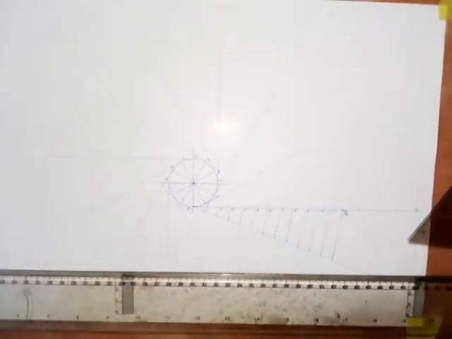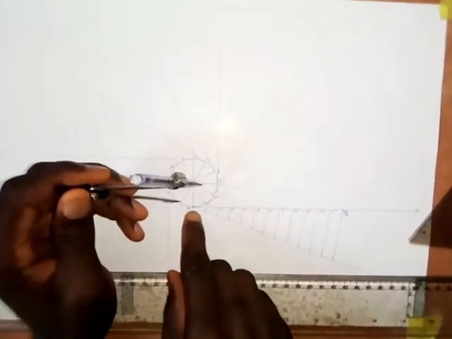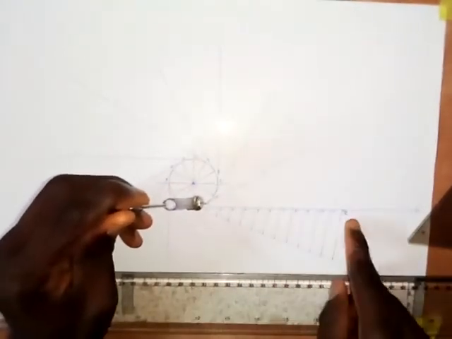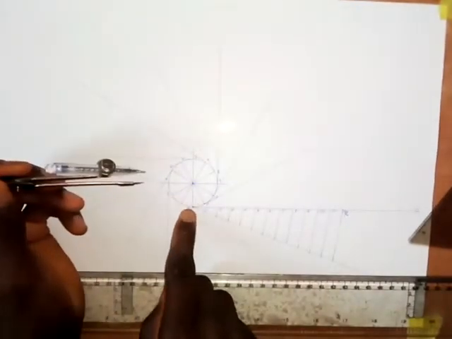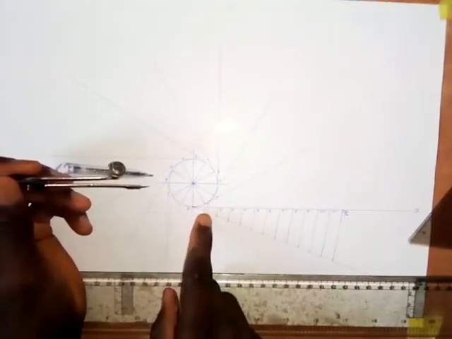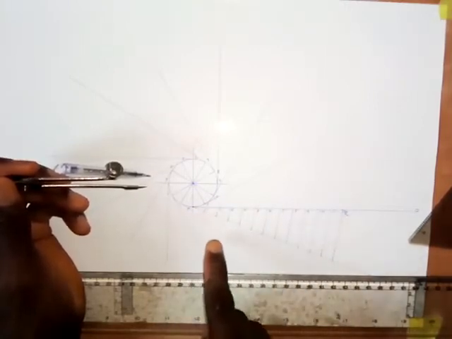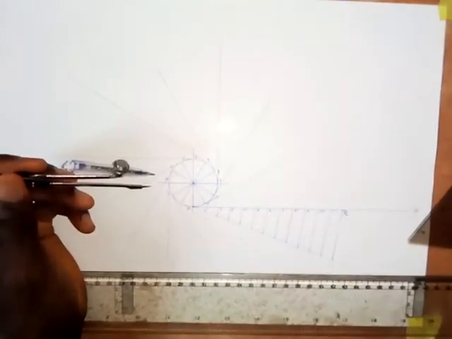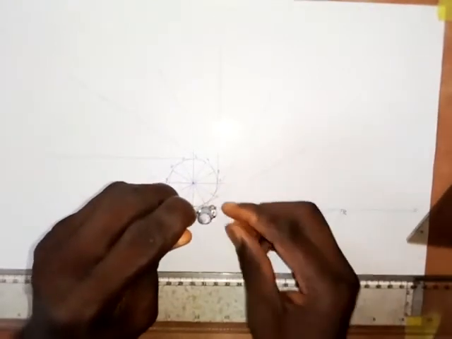The next thing we are going to do now is take our compass. Put it at point P here, this is the starting point, and extend to 1' on this line PR, which is equal to the circumference of the circle, which has been divided into 12 equal parts. So from point P, extend to 1' on the line.